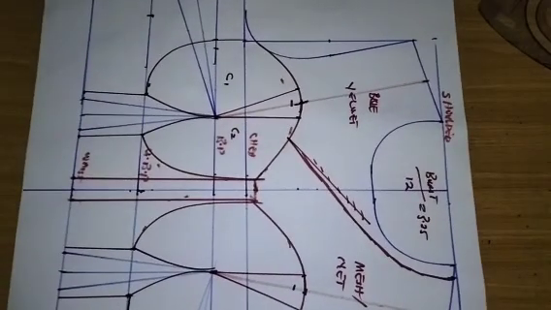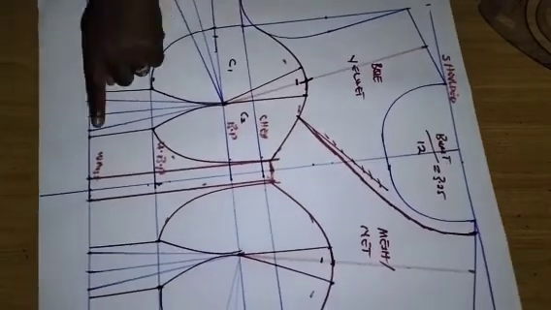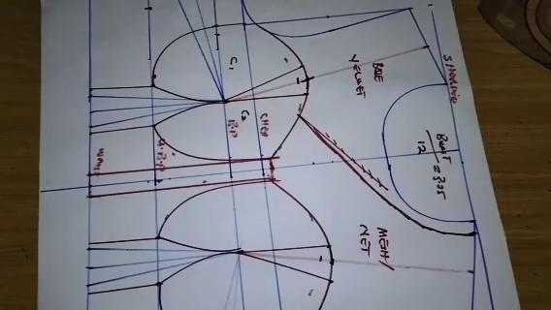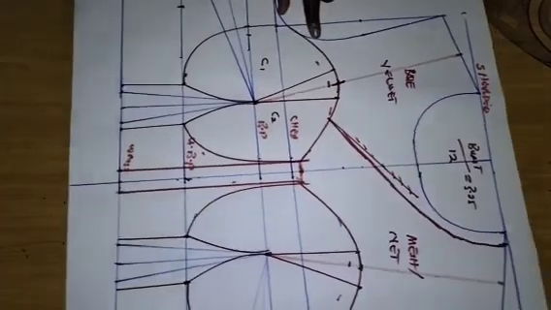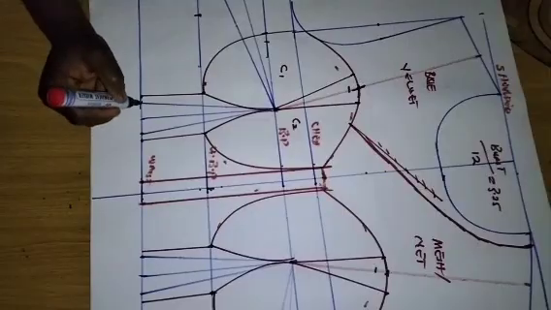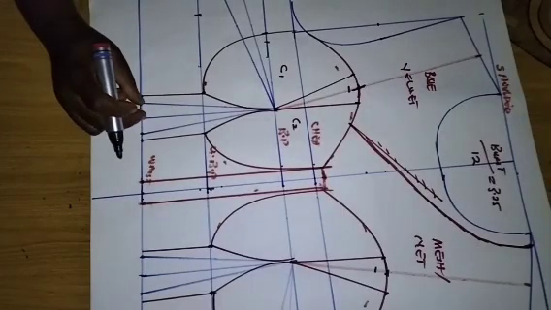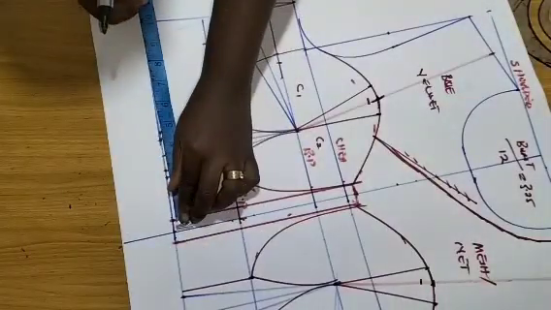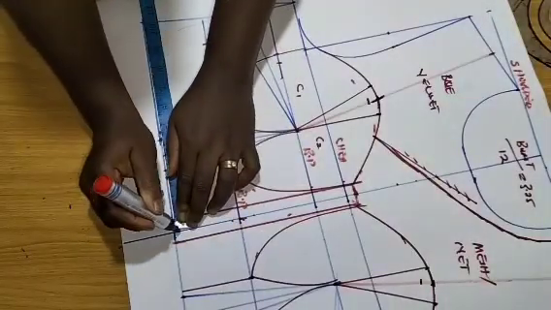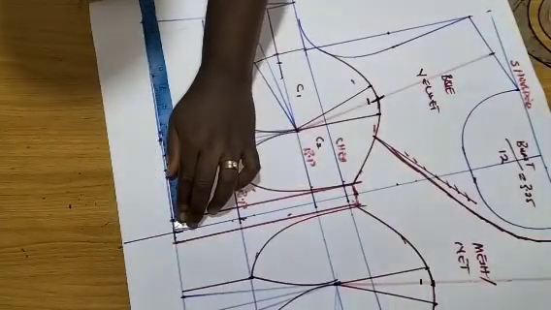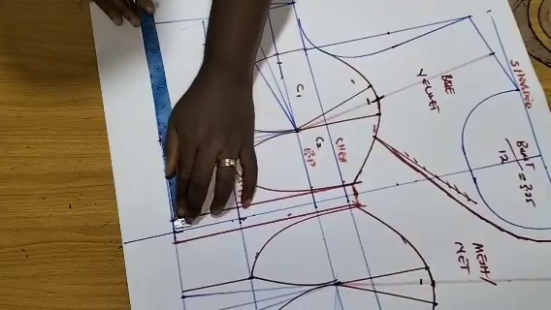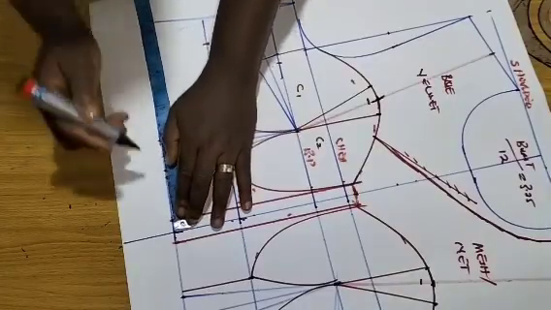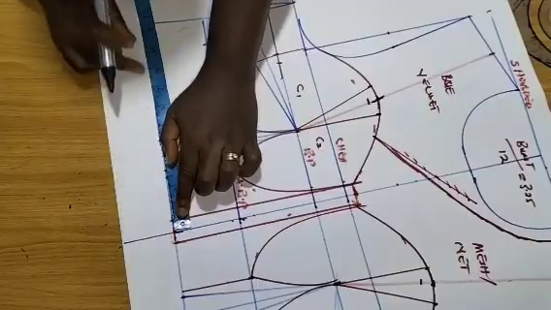So what I'm going to do for this is to replace the dart. So in replacing the dart, my dart width here is 1.5, which is 0.75 here, 0.75 here, and my waist is 36 divided by 4, because this is a quarter I'm working with.